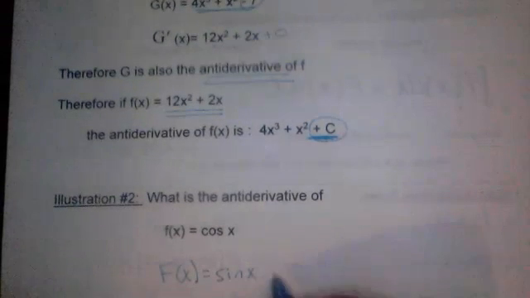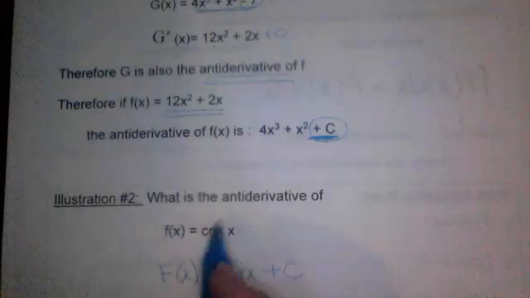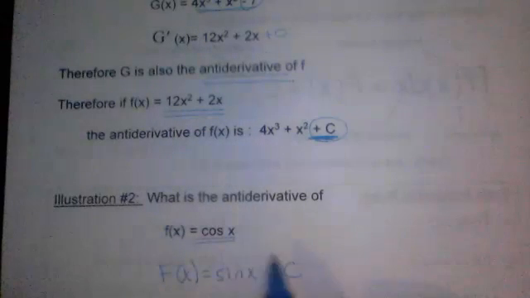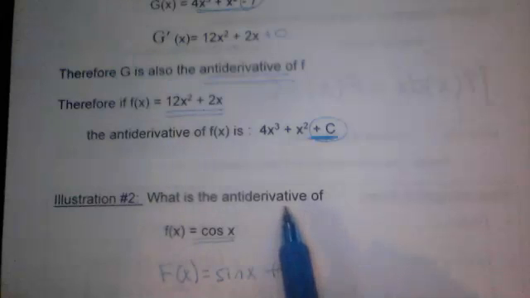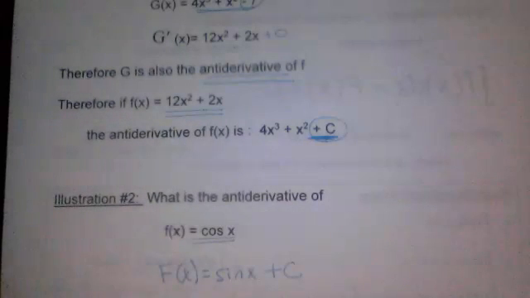But when I do this, I have to add a plus c, because if this is the derivative, then my original function could have had a shift on it that when we took the derivative just went away. So no matter what function we're going to anti-derive, we have to add this plus c on the end. So we're going to need to know our derivative rules, and we're going to work backwards from that.